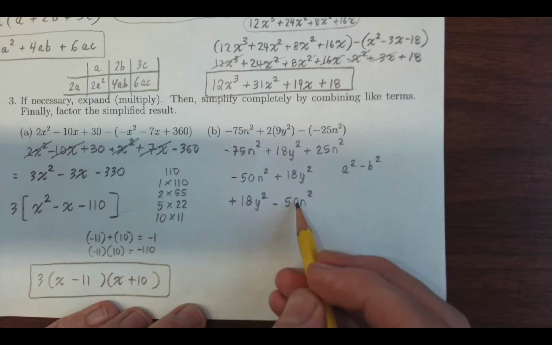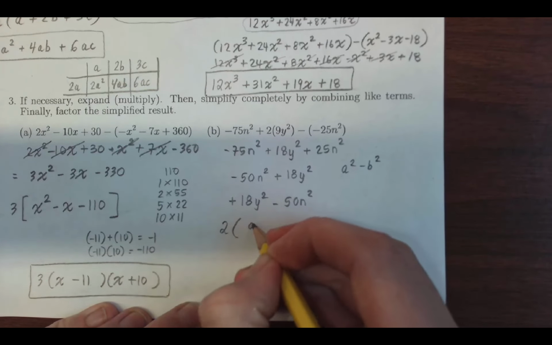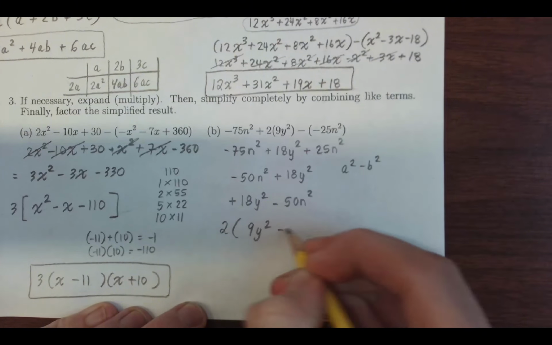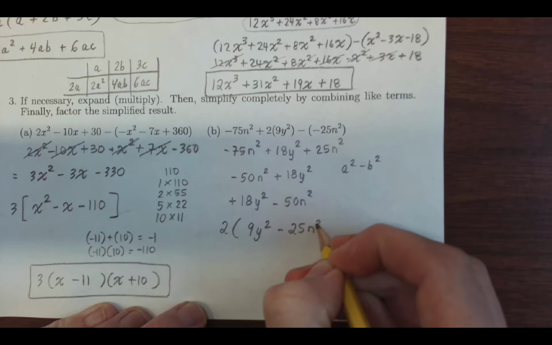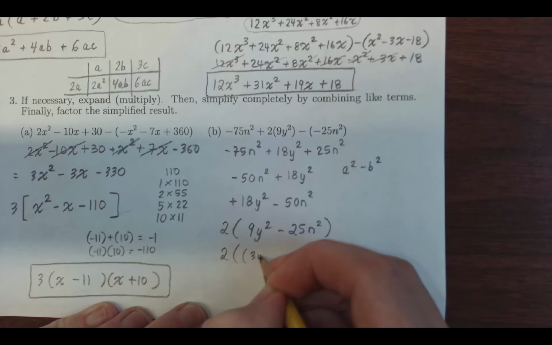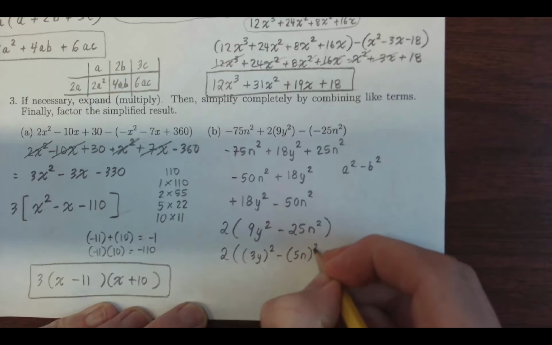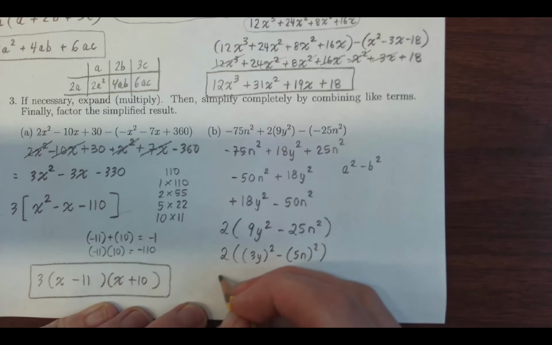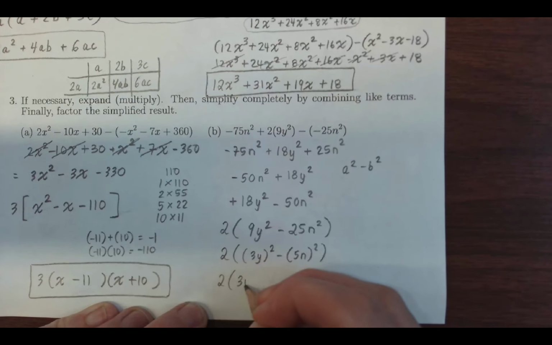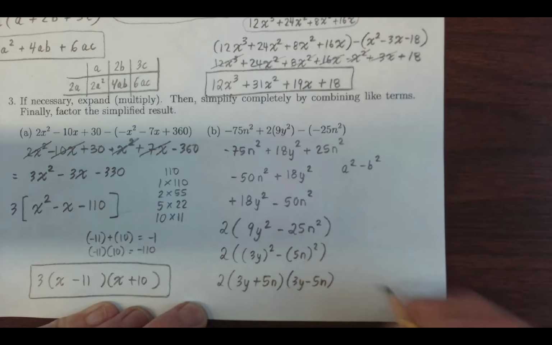So it looks like I can factor out a greatest common factor of 2, to get 3y squared minus 5n squared. So it's going to be 2, 3y plus 5n, 3y minus 5n.